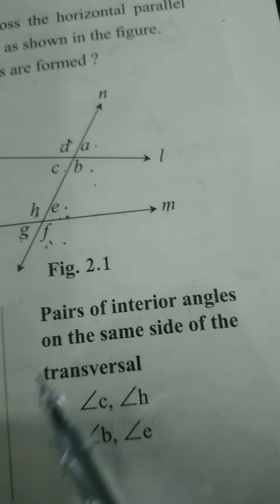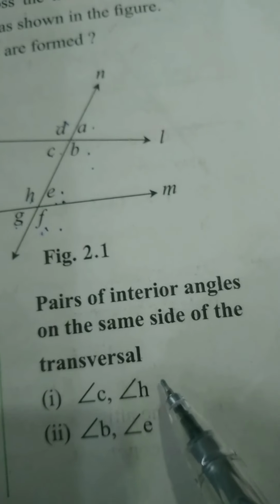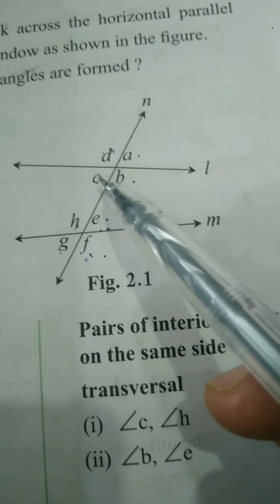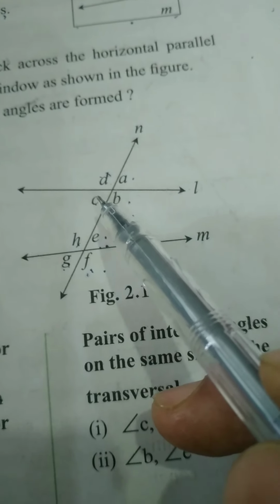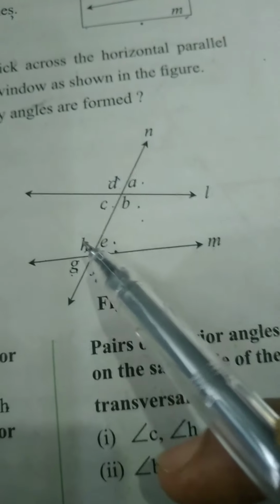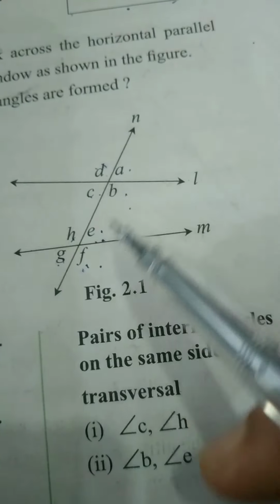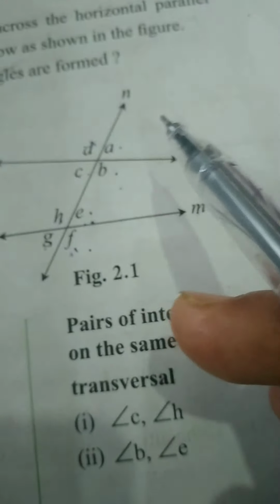Next is pairs of interior angles on the same side of the transversal. This is a transversal. So the interior angles on the same side are angle C and angle H, then angle B and angle E. So these are the pairs.